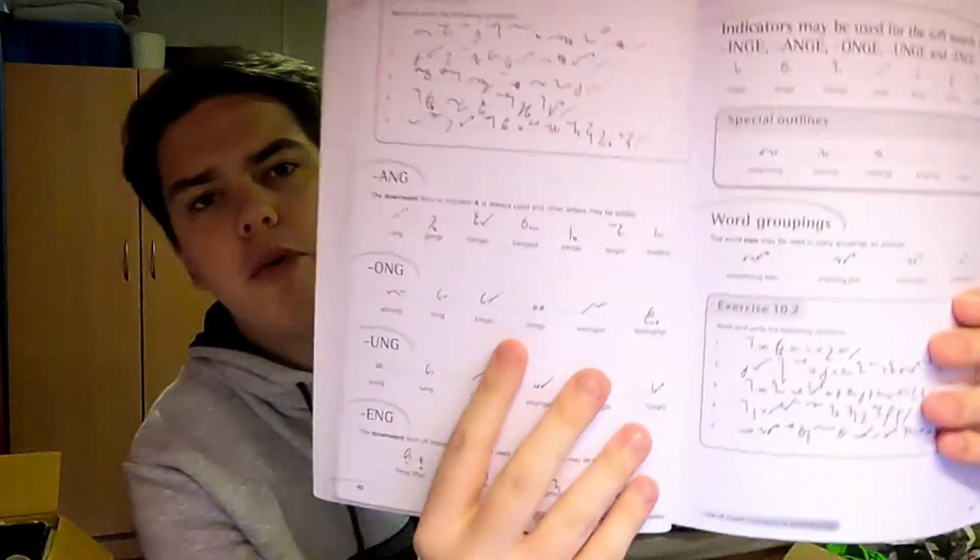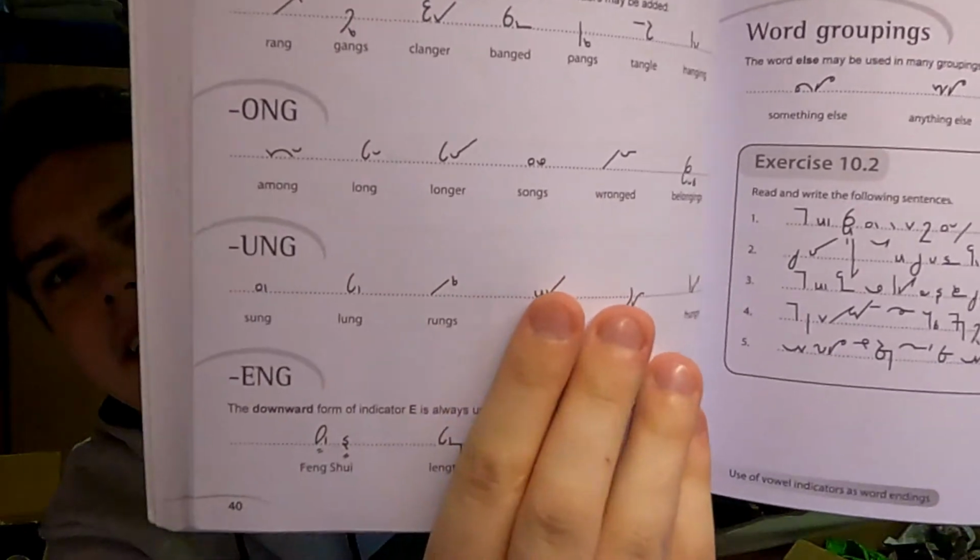Anyway, back to this. So I did the exercise, I got things wrong, and then we got to the ang, ong, ung, and eng stuff, which is all reasonably simple. Ang is a disjoint A, ong is a disjoint O, ung is a disjoint U, and eng is a disjoint E. Obviously, the disjoint indicators of E and U are the exact same. So it's all about context. Again, I know I keep talking about context. It's all about context. That is exactly when you'll work it out.